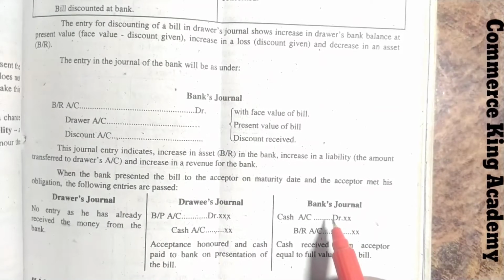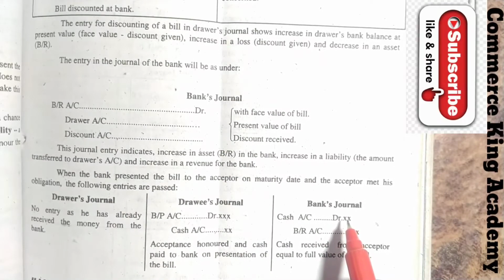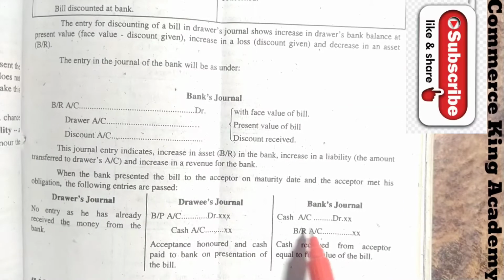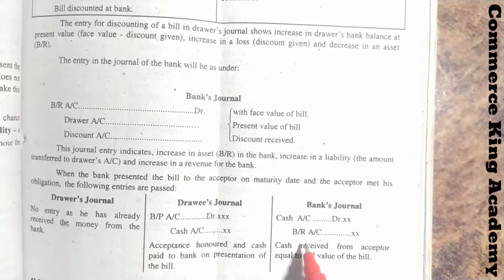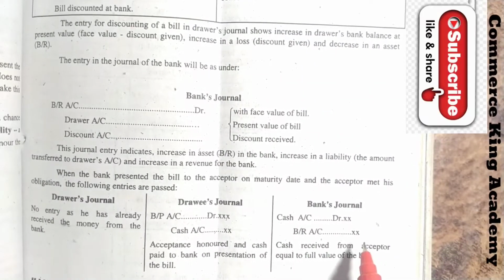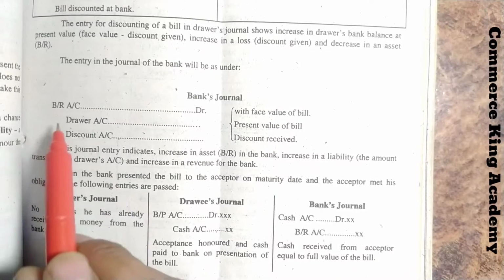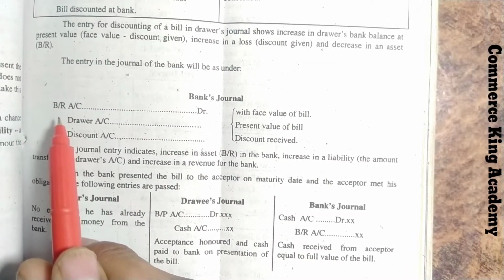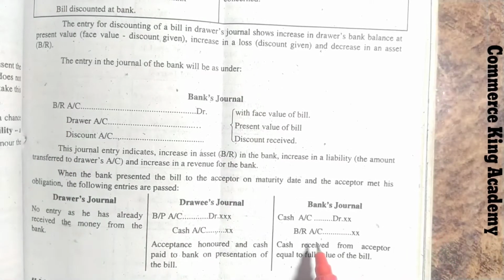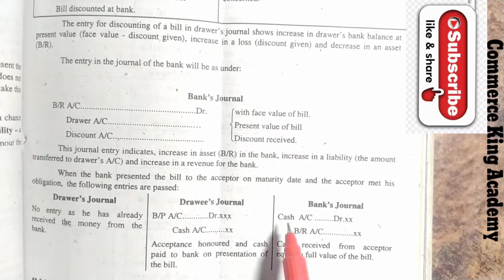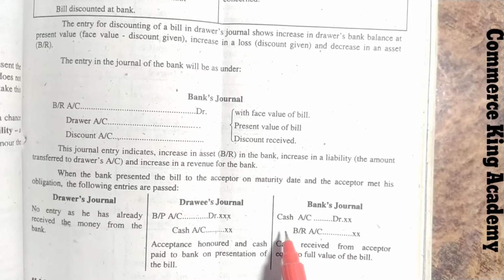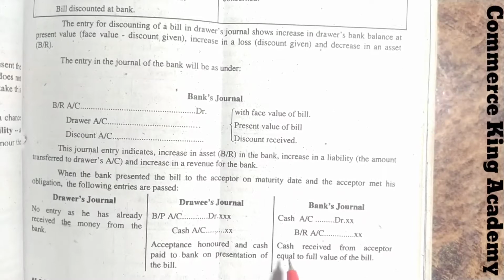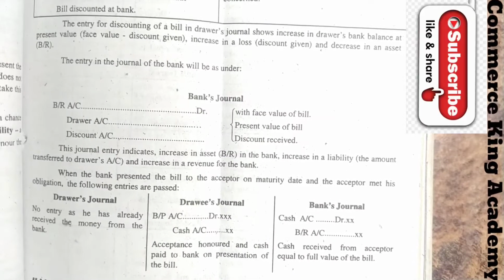Third party is the bank's journal account. So the entries would be cash account debited and bills receivable account credited, because bills receivable account was the account receivable for the bank. The account of bills receivable has been closed here after receiving the cash by the bank from the acceptor or payer or drawee of the bill. With description: cash received from the acceptor equal to full value of the bill.